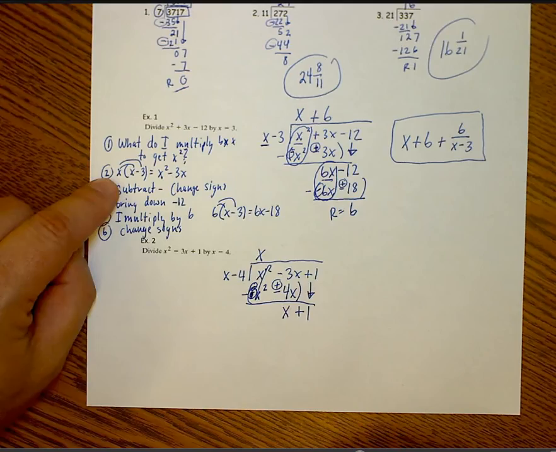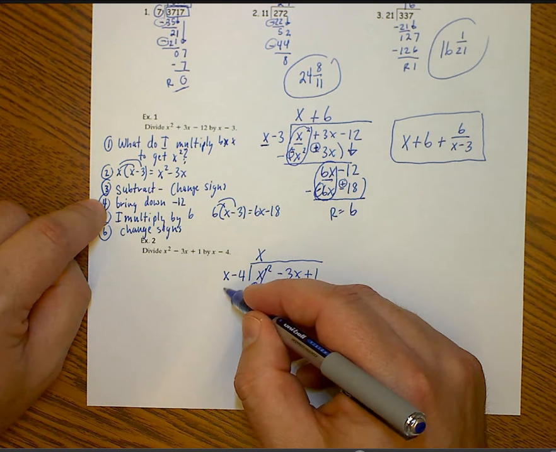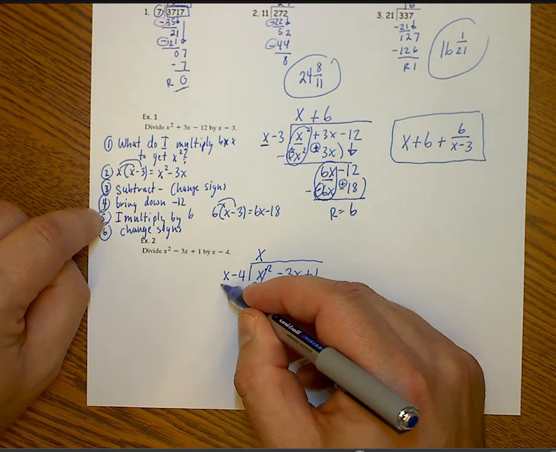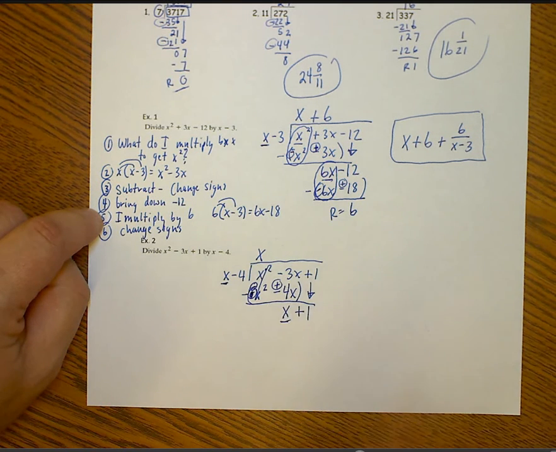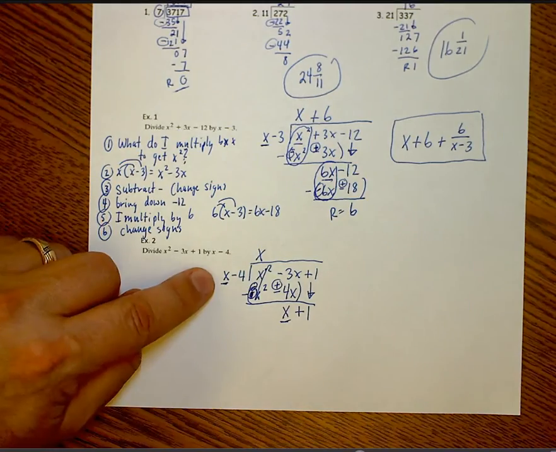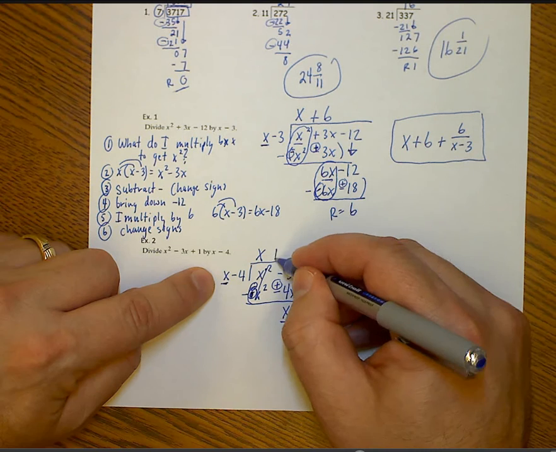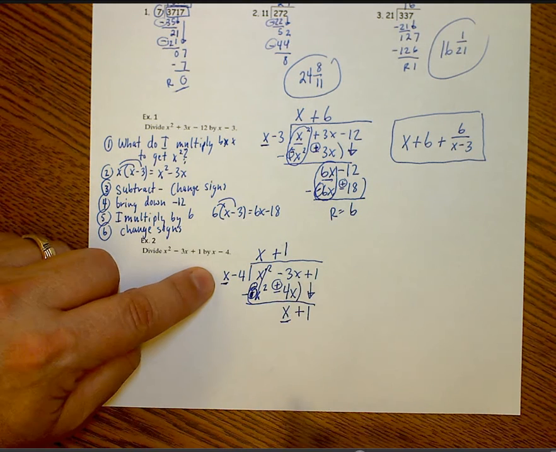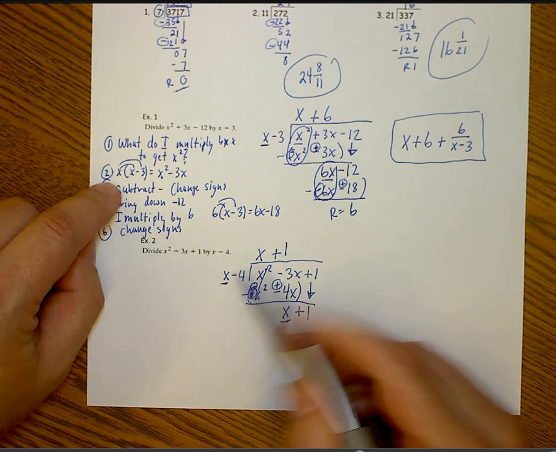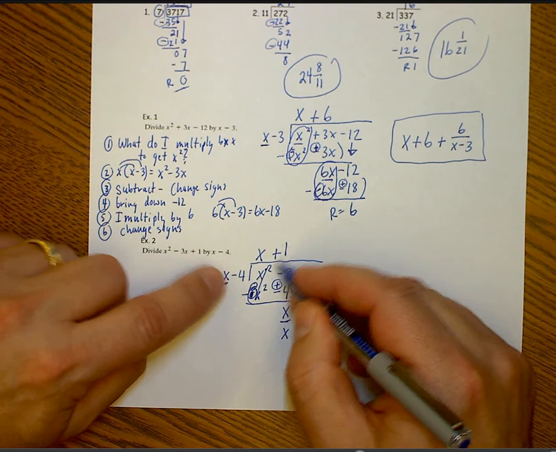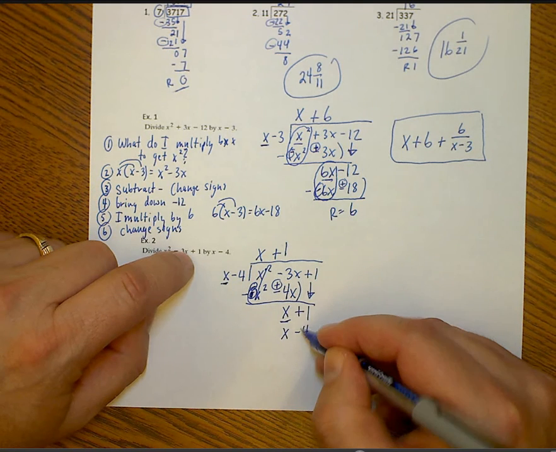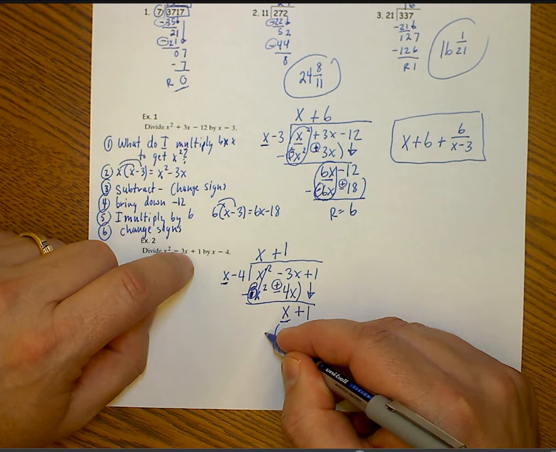Alright, so we're up to step 4 basically. I just brought down the 1. Okay, then we're back to step 5. What do I multiply that by to get that? Alright, so I look at it as positive 1 is what I want to multiply by. So I distribute 1 to x, 1 to negative 4, my minus, change both signs.